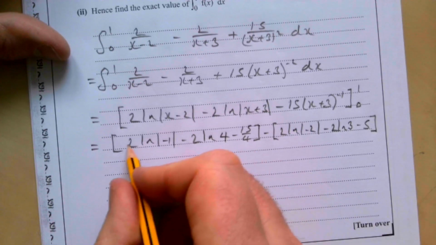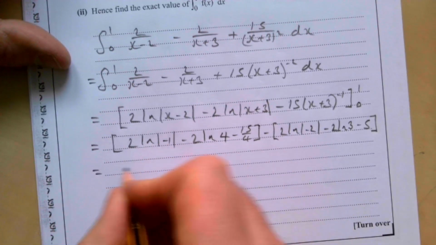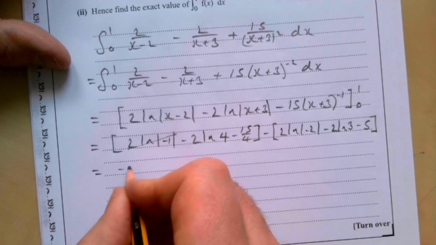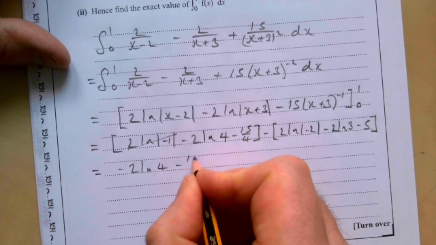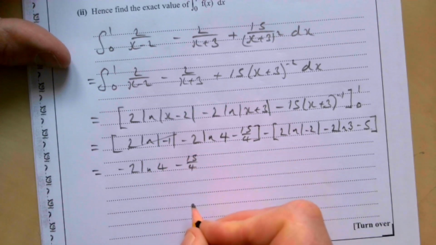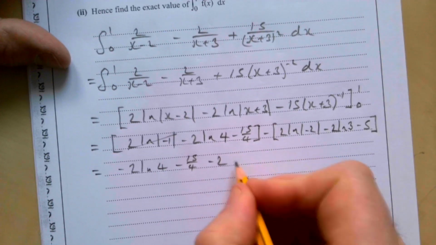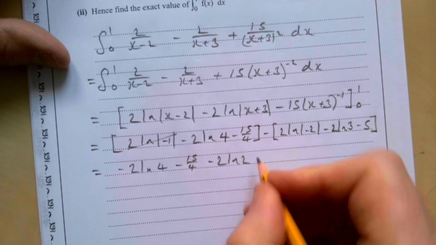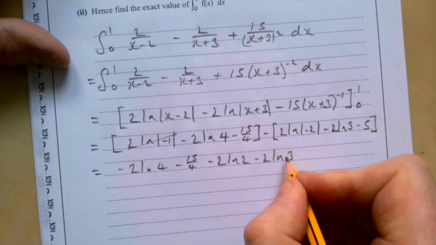So 2 ln 1 is going to be nothing, so I have minus 2 ln 4 minus 15 over 4, minus 2 ln 2 minus 2 ln 3.